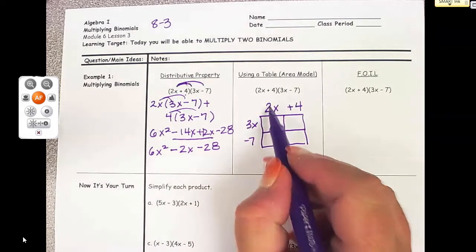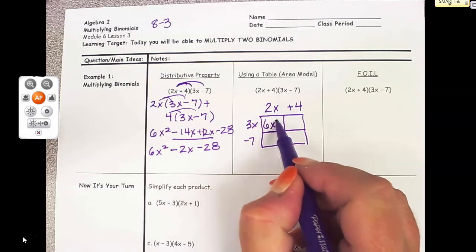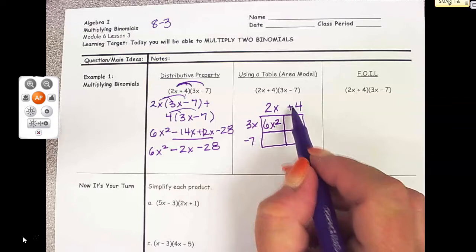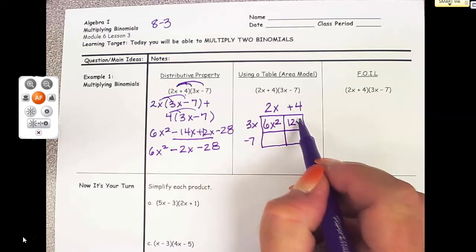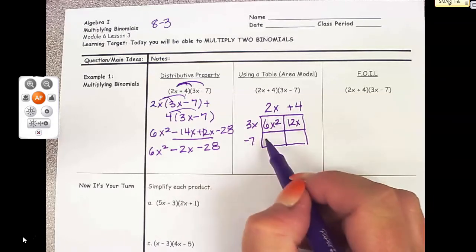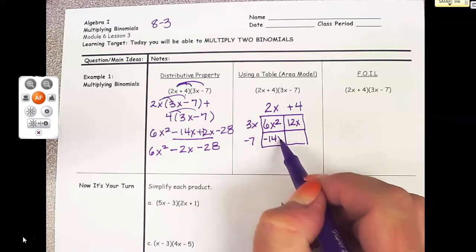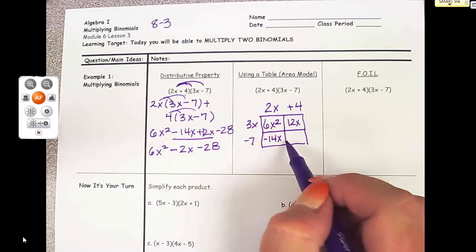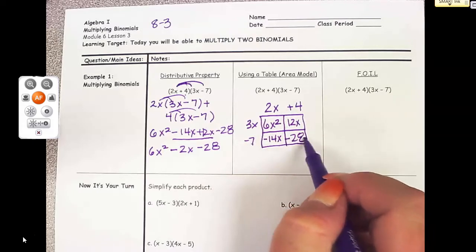So 3x times 2x, I get 6x squared. 3x times positive 4 is 12x. Negative 7 times 2x, I get negative 14x. Negative 7 times positive 4, I get negative 28.